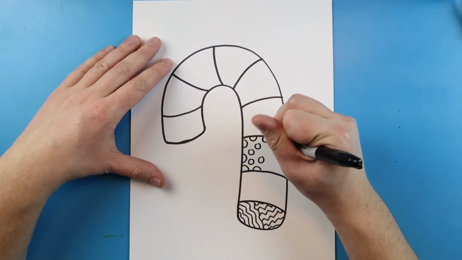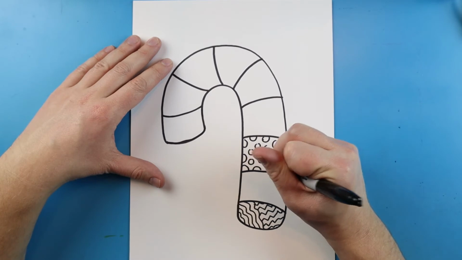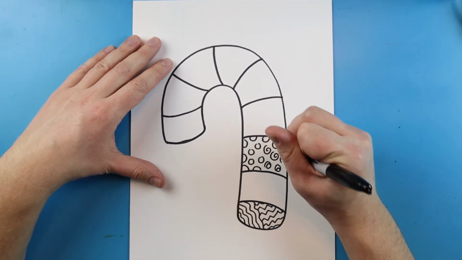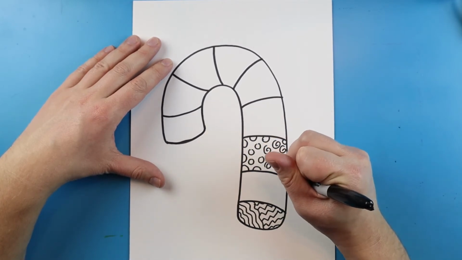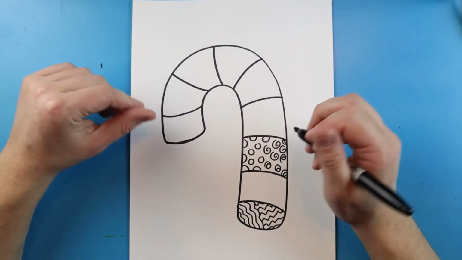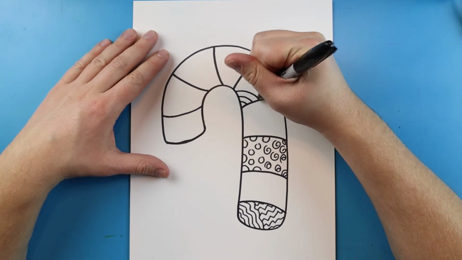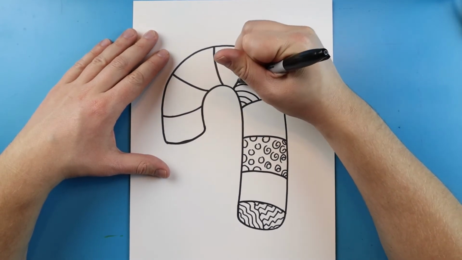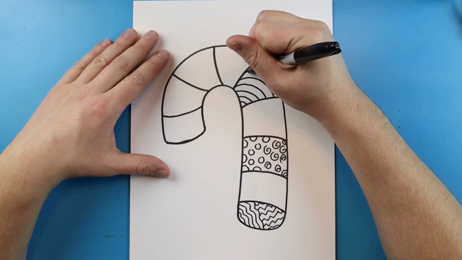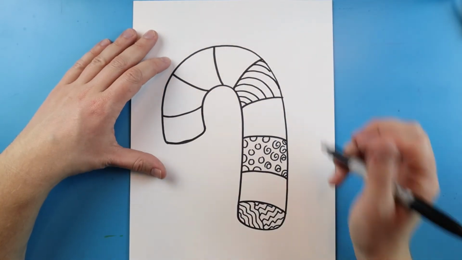You can create these however you want to. It's all about just adding different designs and details in here, coming up with different ideas, and just being really creative with stuff. So you can do whatever you want to in here, just to be really creative and try some different things. So I'm going to go ahead and I'm going to just fill up my candy cane with some different little designs.